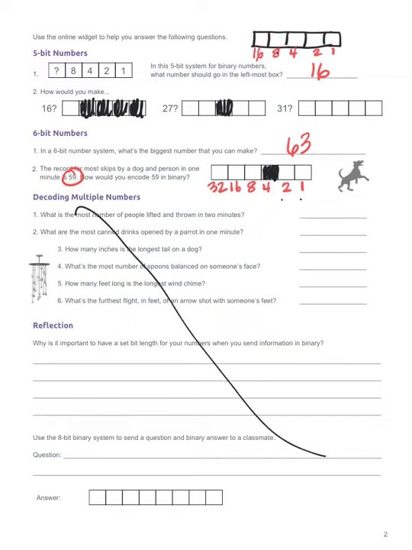So you can mark out the rest of the worksheet because the pictures, they didn't include those on the worksheet. I think they just forgot to. And then the reflection we don't have to do. And that will be your lesson for today.